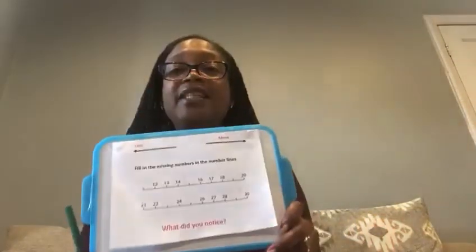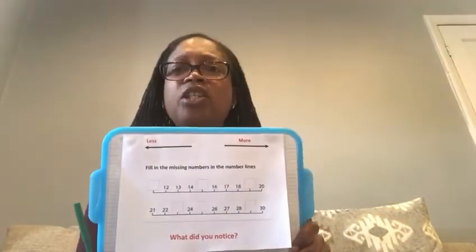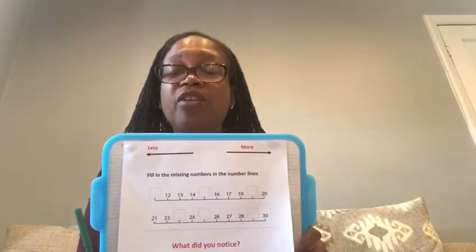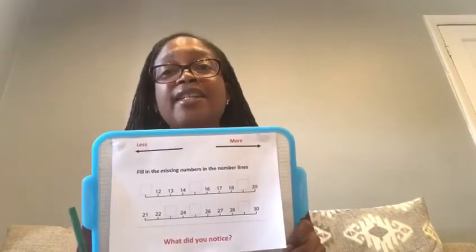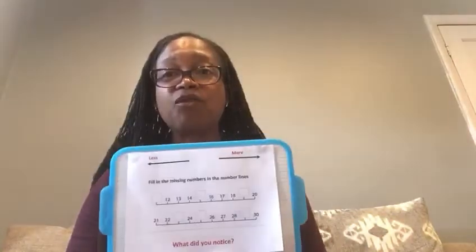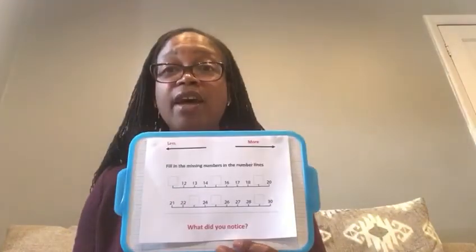Now the next challenge follows on. This time it's thinking about the missing numbers in a number line. So again, it's applying that number knowledge and seeing if you can figure out the missing numbers less and more. So at the top I've put just a reminder. So less, we're counting backwards, and more, we are moving forwards. So the first one is already very tricky because there's a missing number right at the beginning.